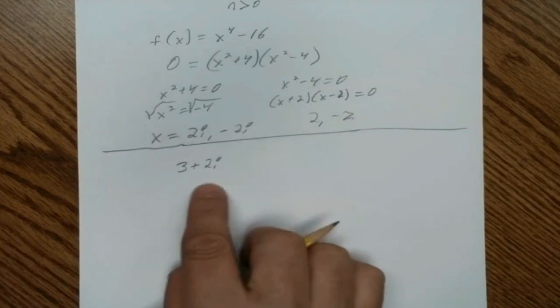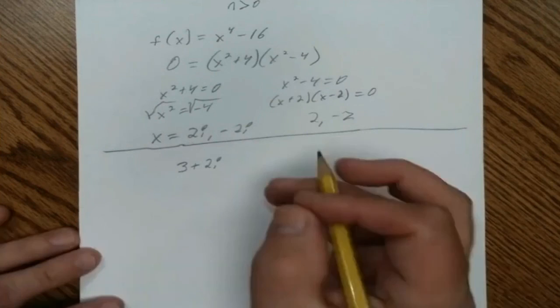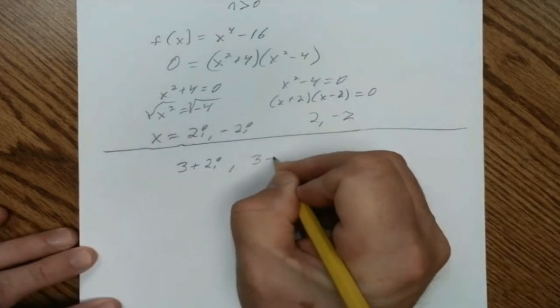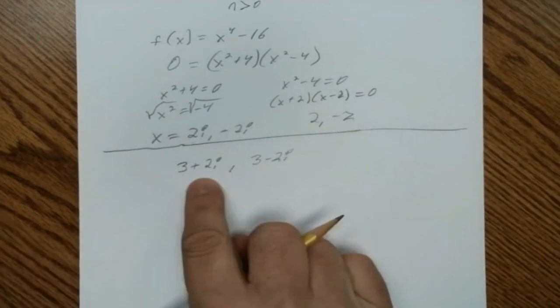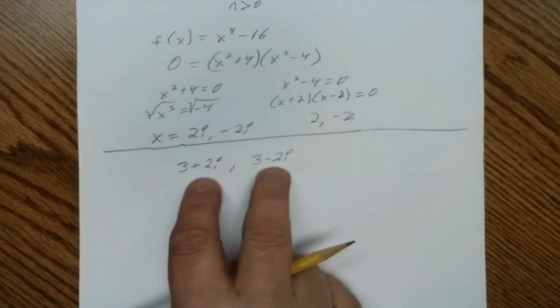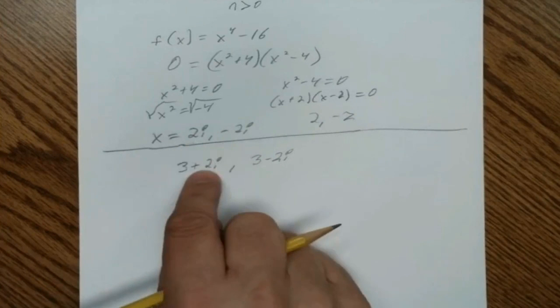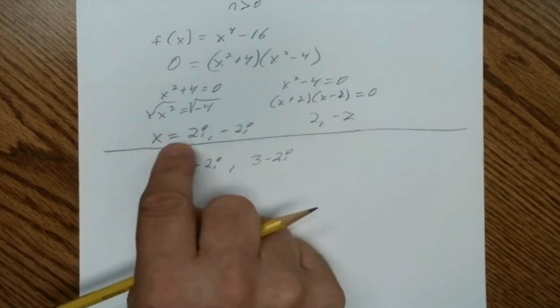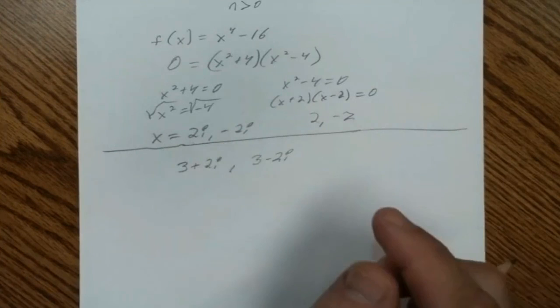If you find out this is one of the zeros of your polynomial, then that tells you automatically that its conjugate is also a zero. 3 plus 2i is a zero, so that means 3 minus 2i is a zero. That's going to be true every time. Like here, 2i is 0 plus 2i, if you want to write it like this, because the real part is 0. That means also 0 minus 2i is a zero of that.